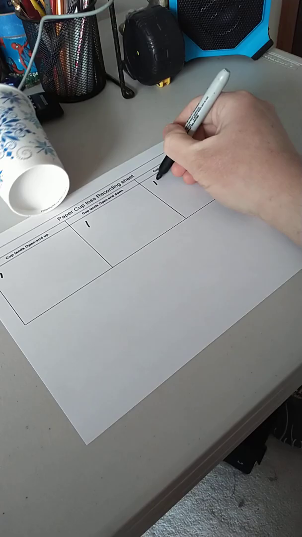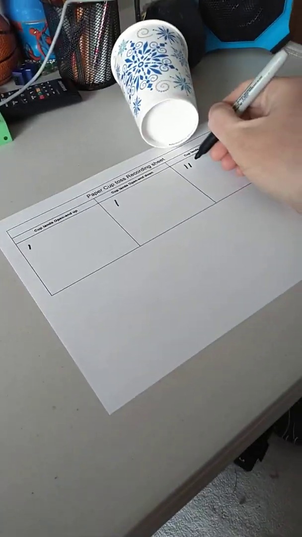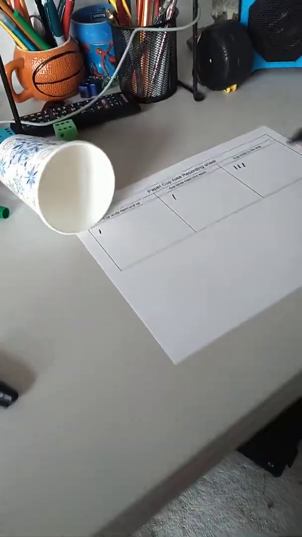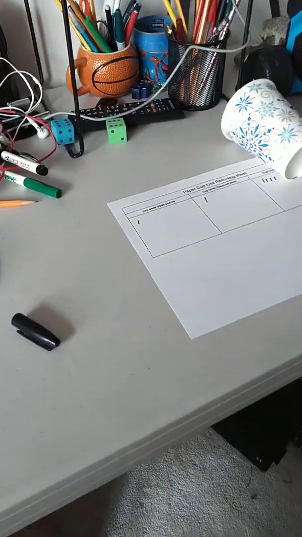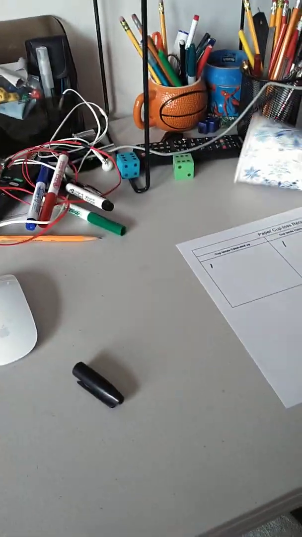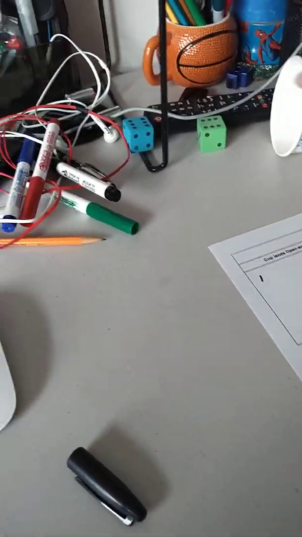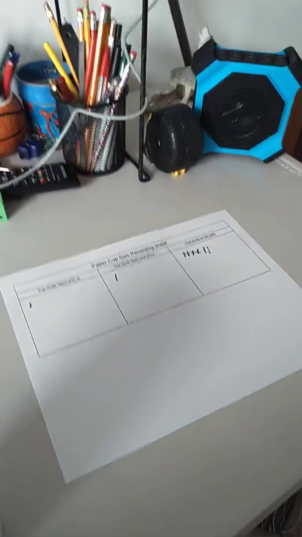Another one on its side. Ooh, that was close. Another one on its side. Another one on its side. And then I'm going to keep doing this, so I'm going to go ahead and try to keep track for my 100. So you get the idea. Keep track of your results.